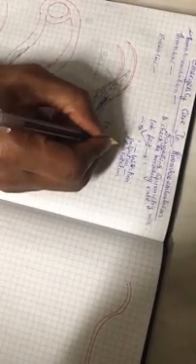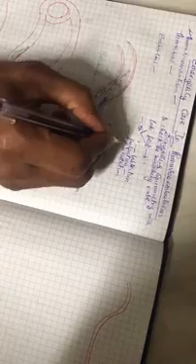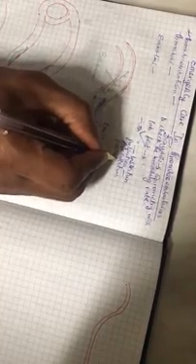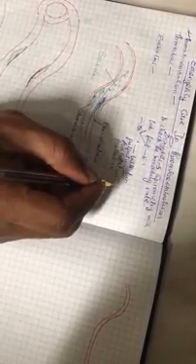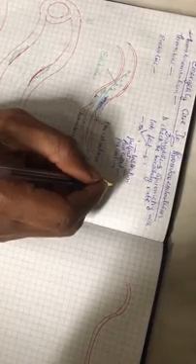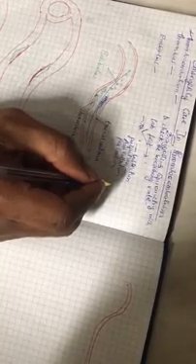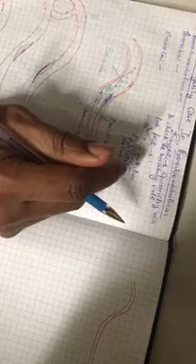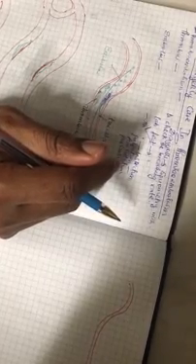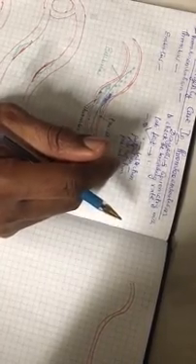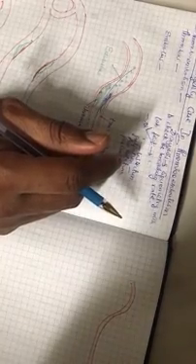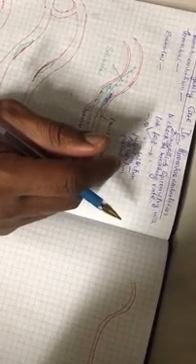Then you can also have percussion. Percussion is for you to check especially the lung border, especially during full inbreathing and full expiration. You ask this person to breathe in completely.